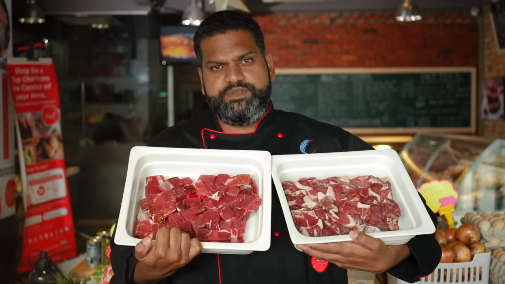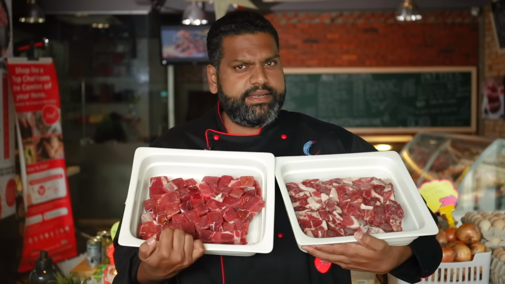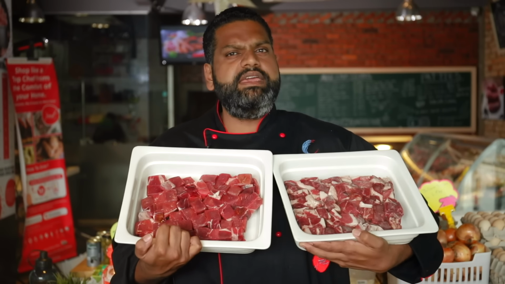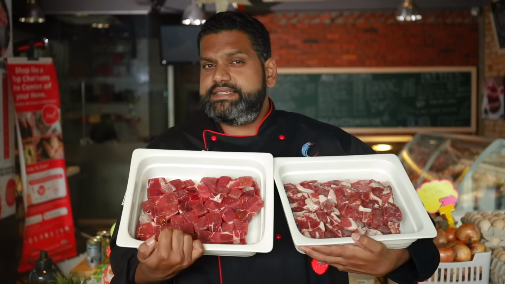It's a highly controversial subject. I'm going to explain to you the difference between the two. So buffalo meat is milder in flavor than mutton. Mutton has a strong, gamey flavor. Buffalo meat has less fat, significantly less fat than mutton.